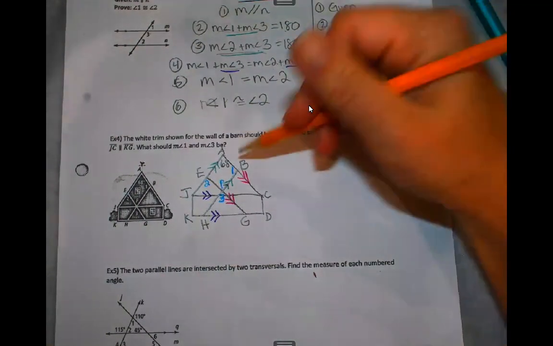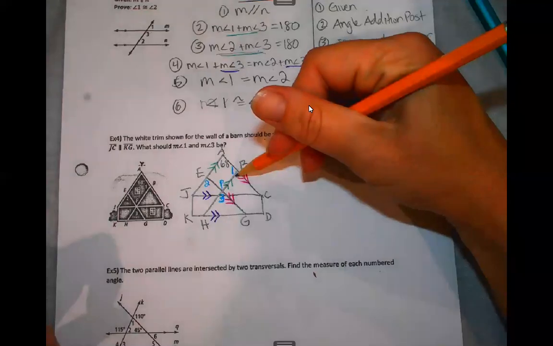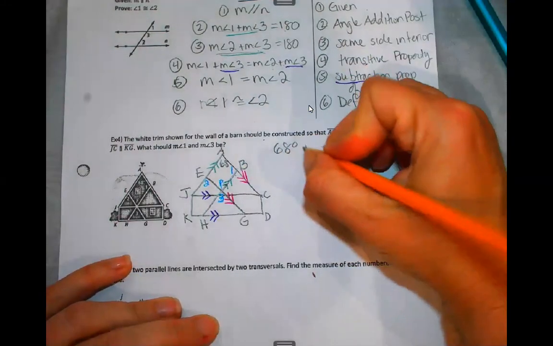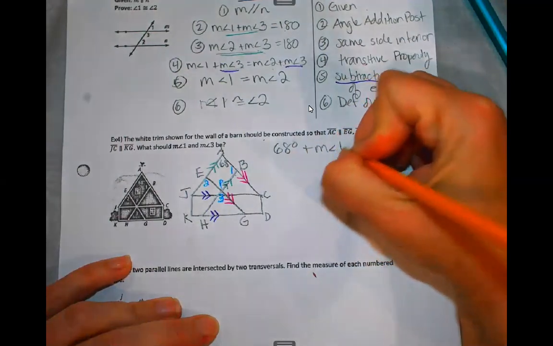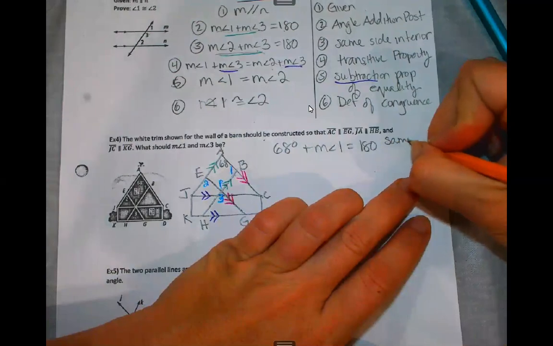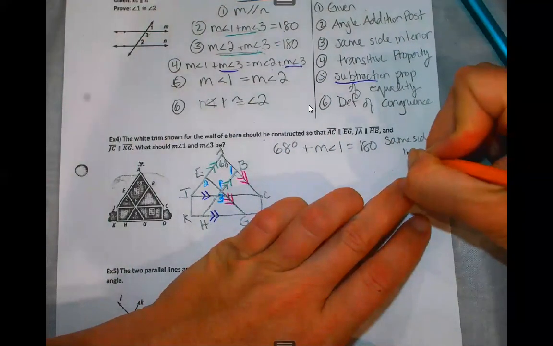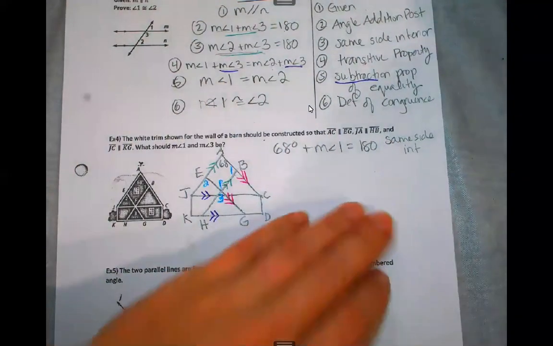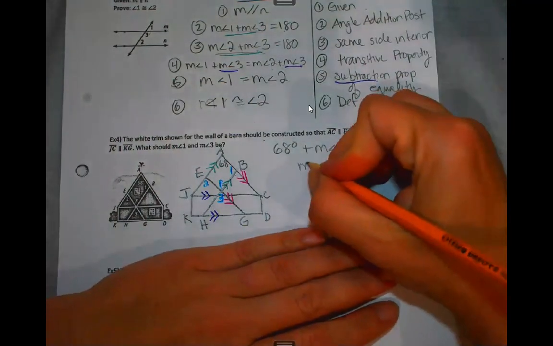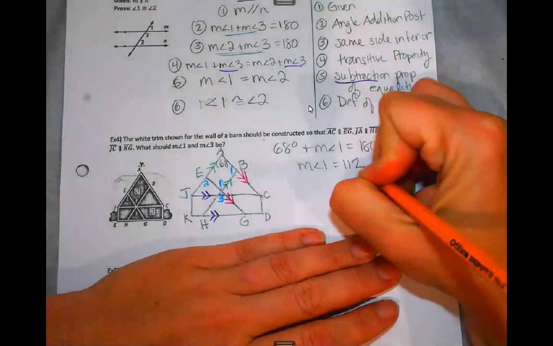Well, hey guys, 68 and angle 1 are called what? 180 degrees, because they're same side interiors. Since they're same side interiors, I'm going to subtract 180 minus 68, and I get 112. Measure of angle 1 equals 112.